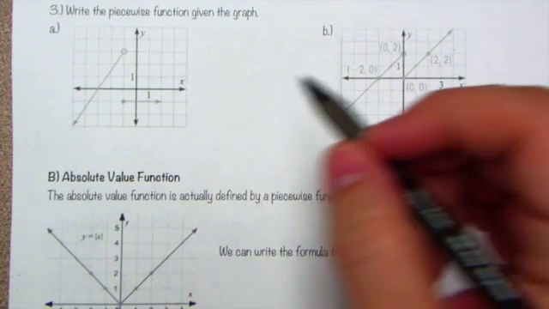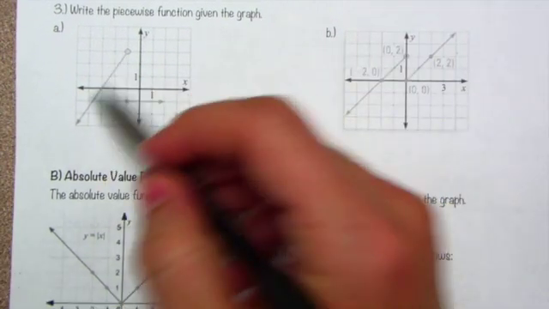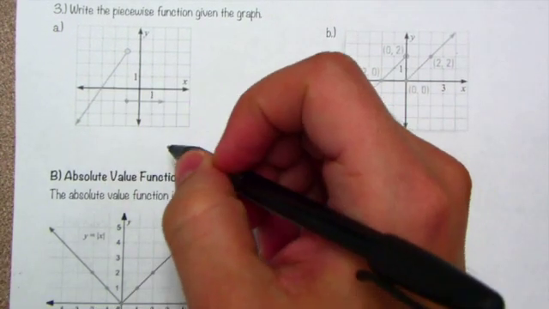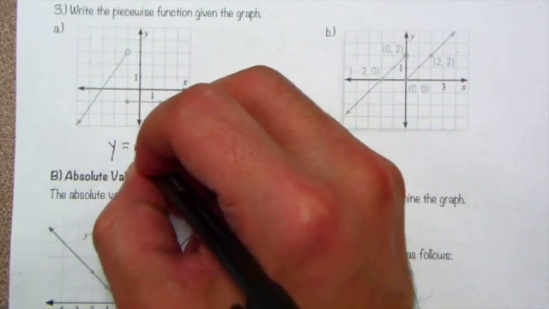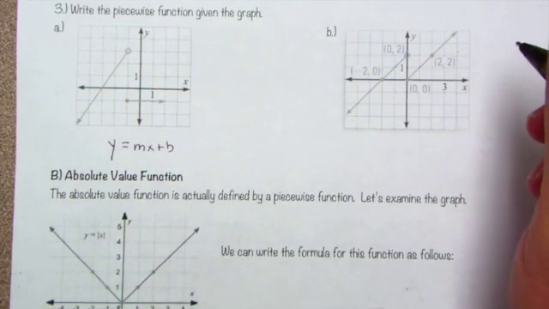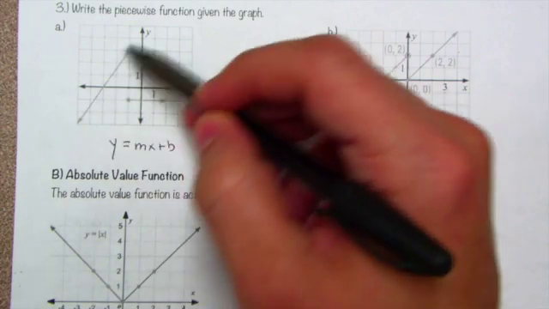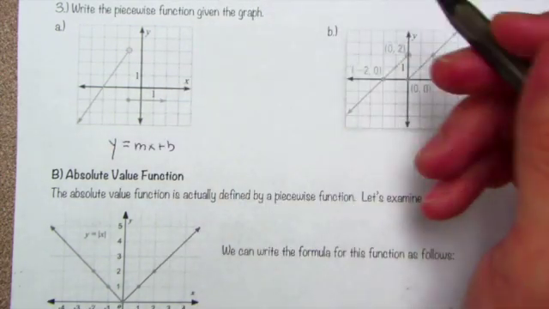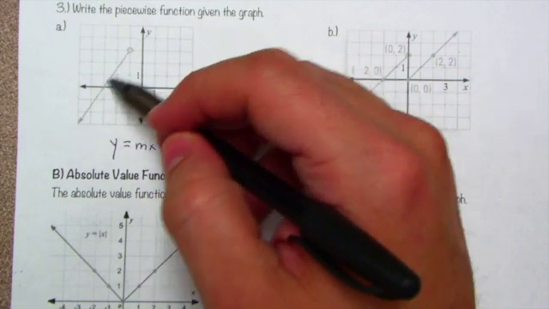You're always going to have lines. 99% of the time, you're just going to have lines. So they're all going to follow the format of y equals mx plus b. Okay, so all we need to do is just figure out what are the equations of these lines, and this sort of will just take us back to Algebra 1 and trying to figure out the equation of this line.